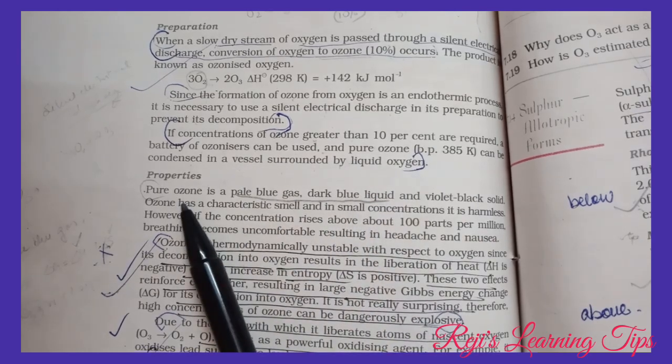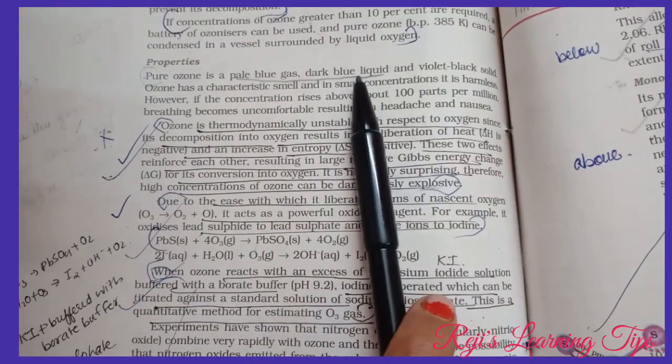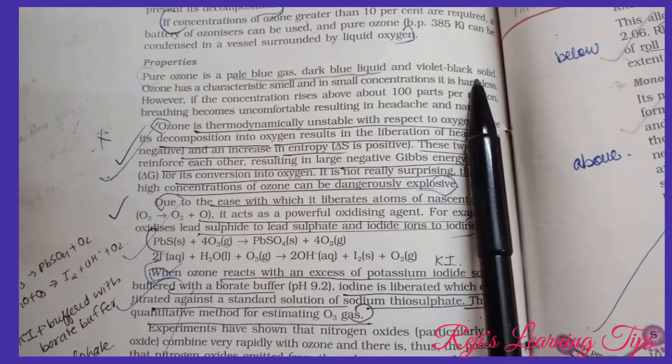The next topic is the properties of ozone. Pure ozone is a pale blue gas, dark blue liquid and violet black solid.